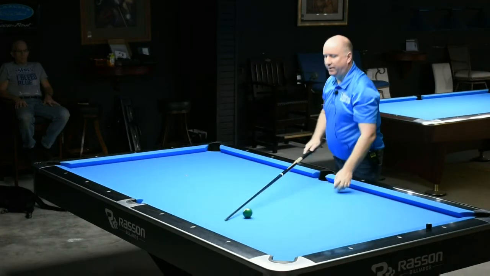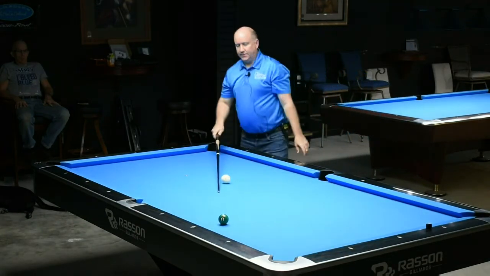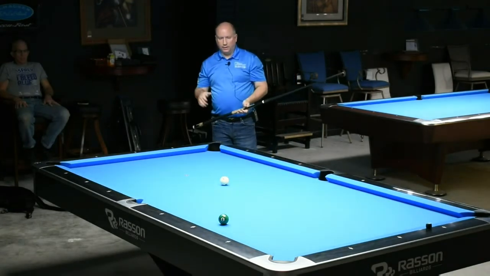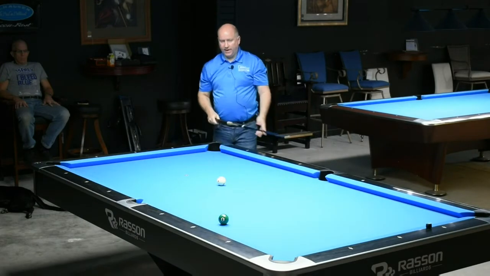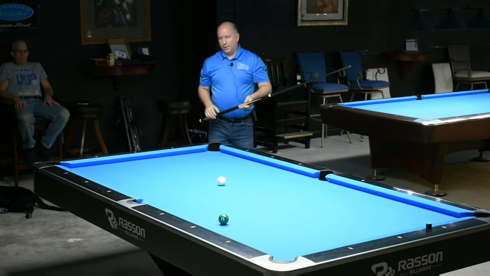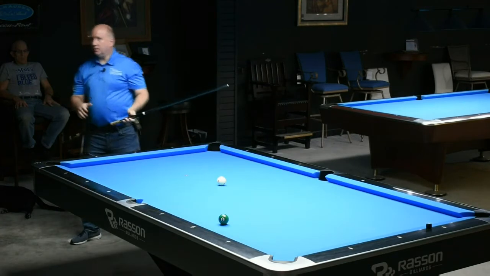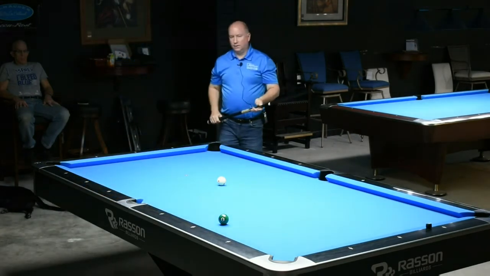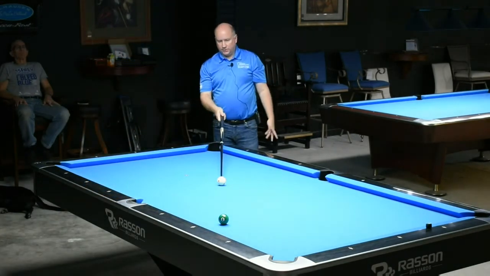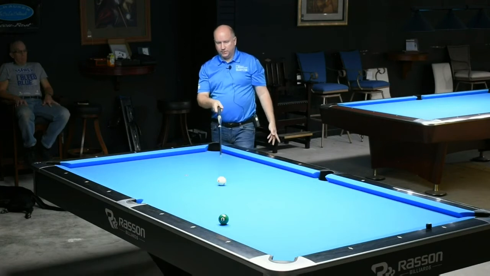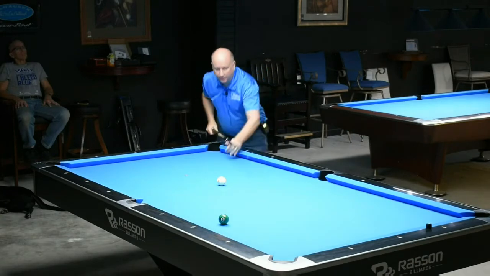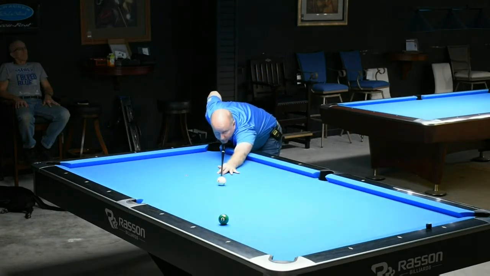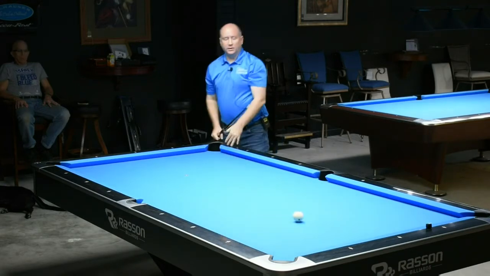So it's nice when you can recognize that angle, and again, you have a little bit of leeway. But something like this, if I happen to see, oh, that looks like a half ball hit, rather than coming over here and aiming and doing all of that, if I recognize the angle just from practice, I can just get down and aim the middle of my cue stick right at the edge of that ball. And especially if it's a long distance, it just makes it easy.